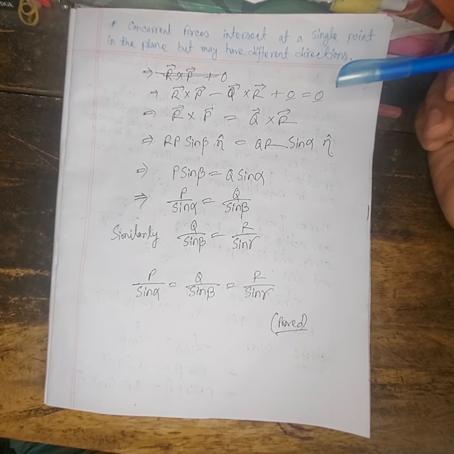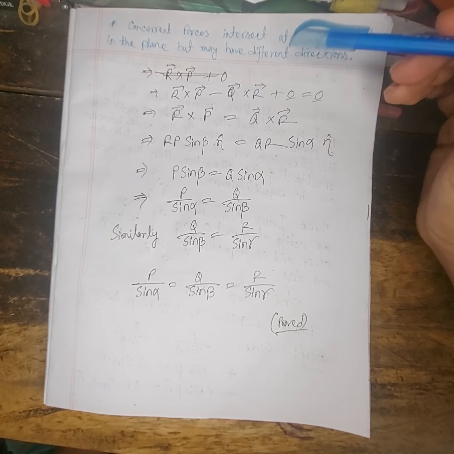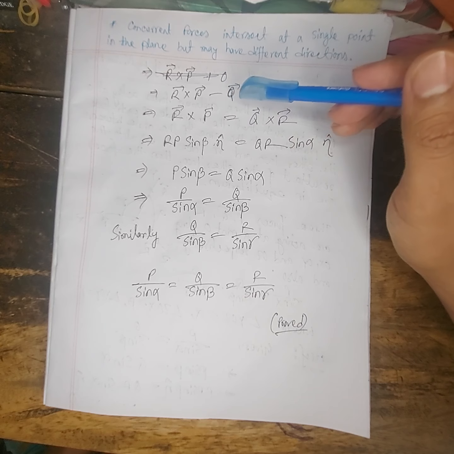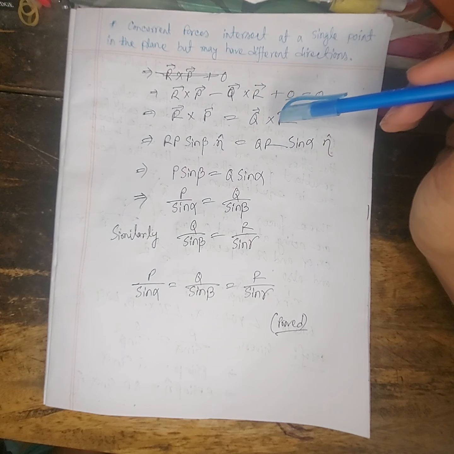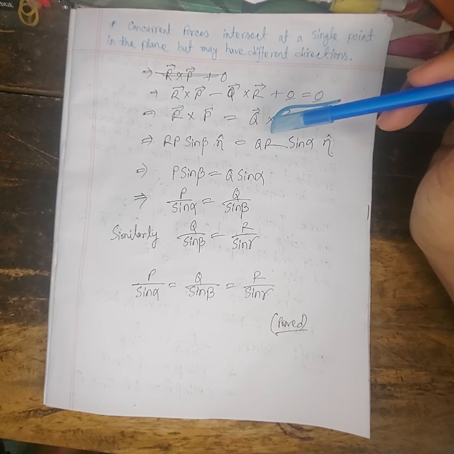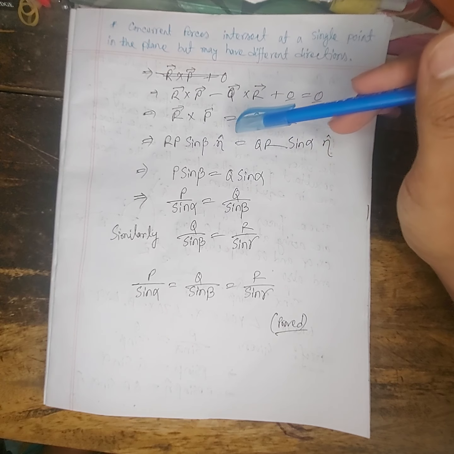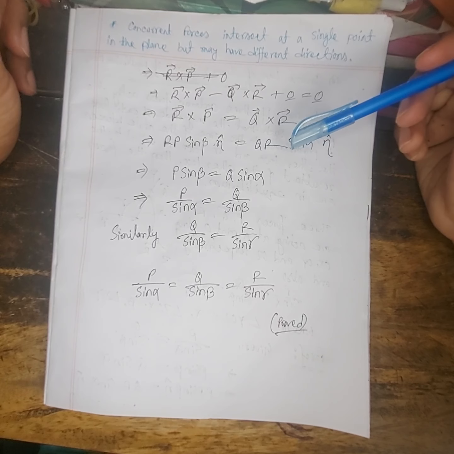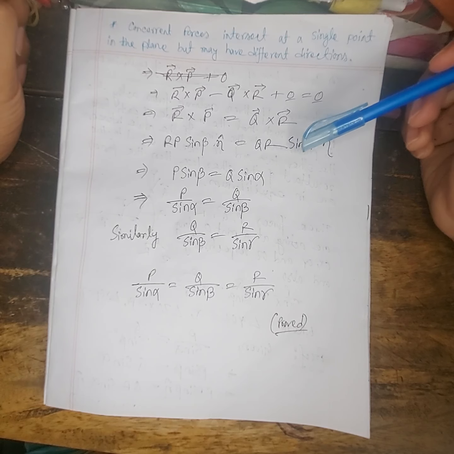Then R cross R is 0, and when we change R cross Q into Q cross R, we have to bring a minus sign, so R cross P is equal to Q cross R. Here we get RP sine beta, since the angle between P and R is beta, times a unit vector. We know this from the cross multiplication formula of vectors.